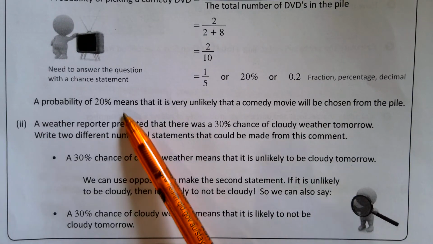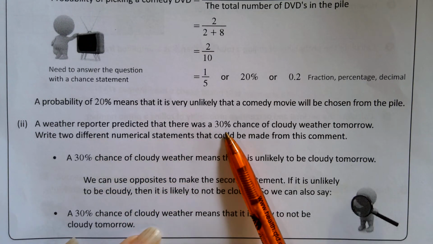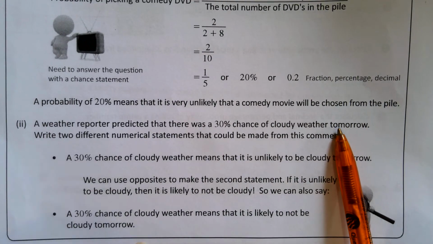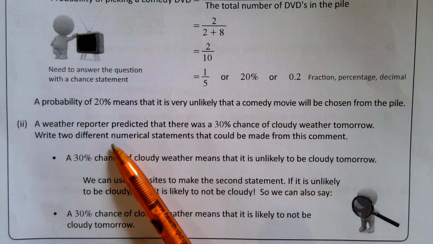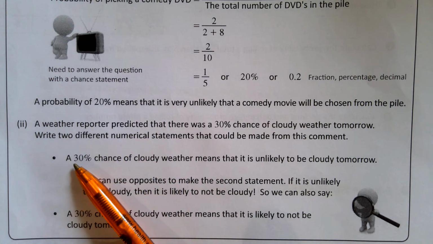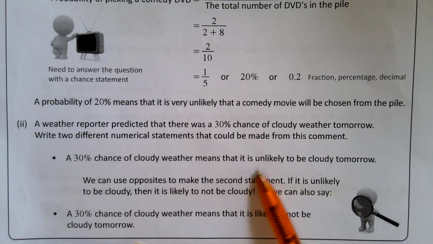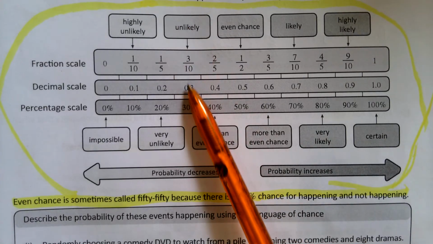The next example, the weather reporter. We hear these every day. 30% chance of cloudy weather tomorrow. So they're asking you to write 2 different statements. Now you must have numbers in these statements. So a 30% chance of cloudy weather means it is unlikely to be cloudy tomorrow. So 30% is unlikely.